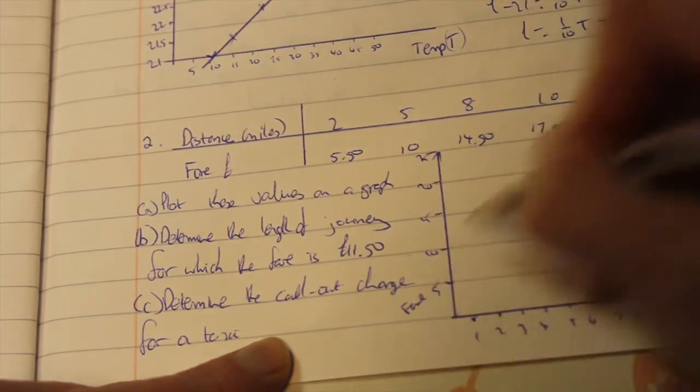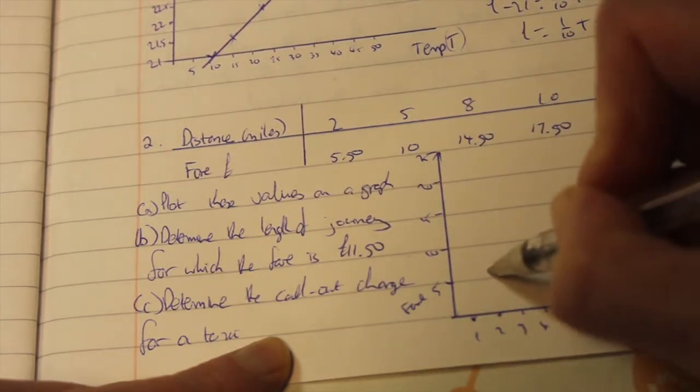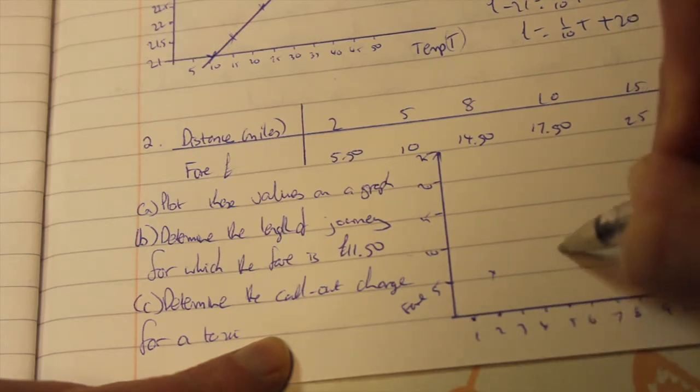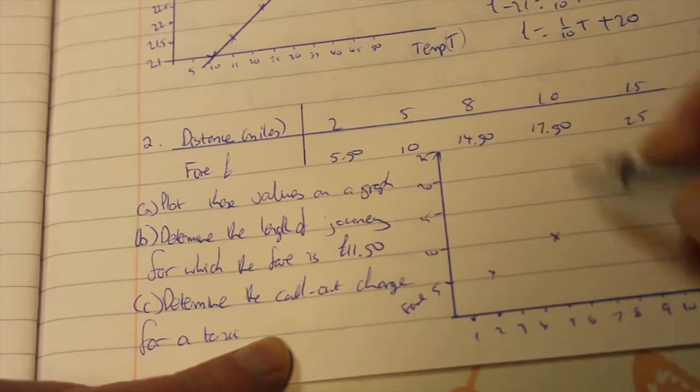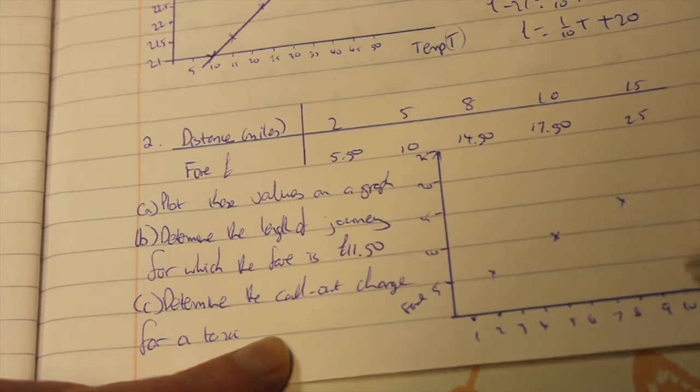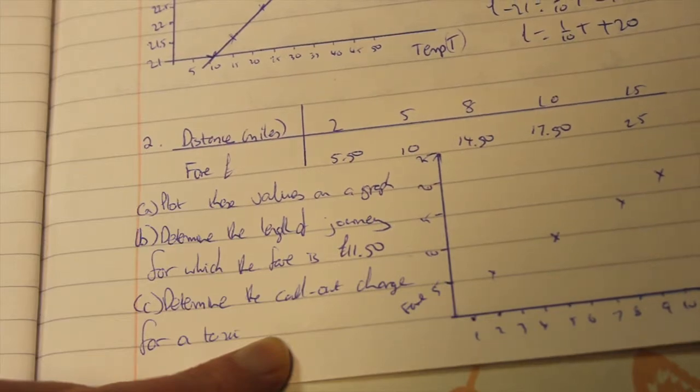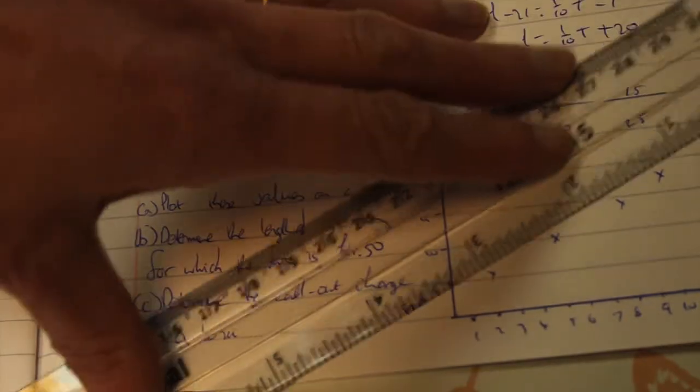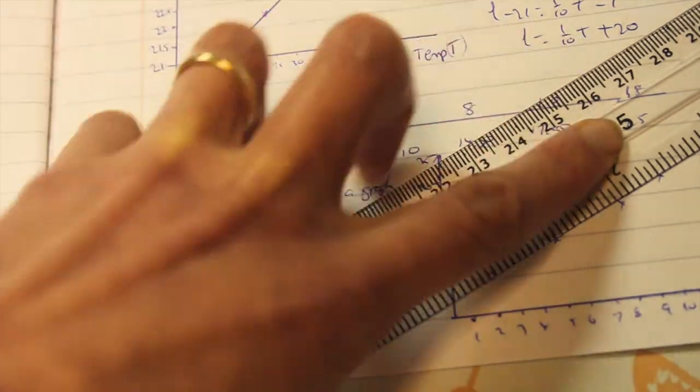And that's the fare. So 2 goes up to 5.50. 5 miles up to 10. 8 up to 14.50. 10 up to 17.50. And 15 up to 25. And again, you can see it's a linear relationship. It's a nice straight line.